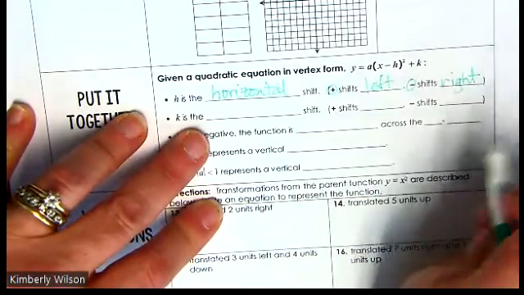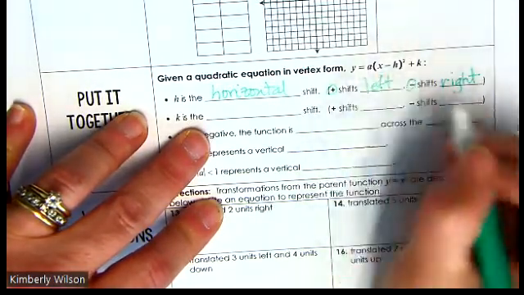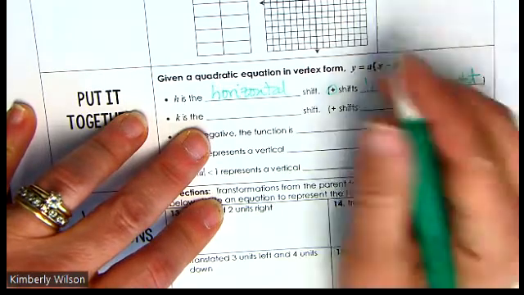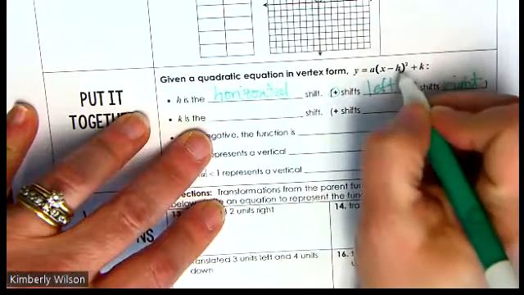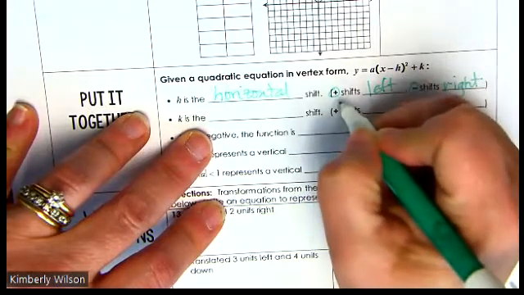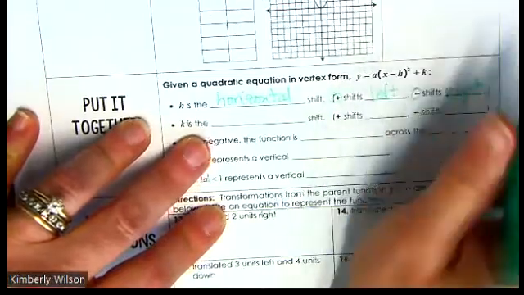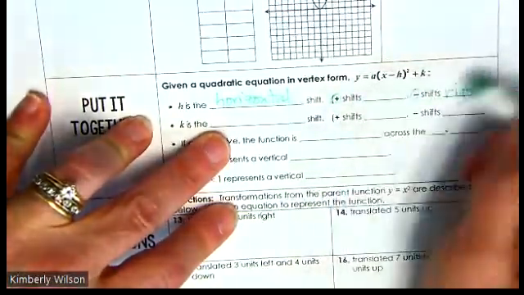I think that's supposed to be flip-flopped, because if it's a negative number, it's going to go to the... I don't like the way they write that. If H right here is positive, this is written incorrectly.